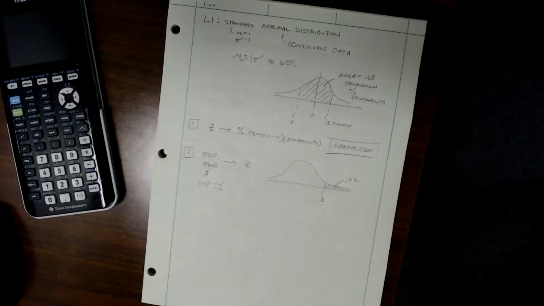What would that z-score be? Now, again, you should have an estimate for that based exactly on this discussion right here. If this was a z-score of 2, then this area was 2.5%. Well, we don't need quite that much percent. We don't need 2.5%. We only need 2%.